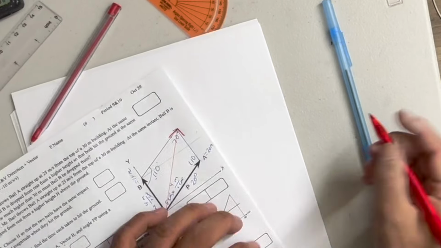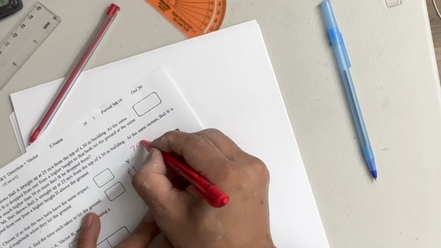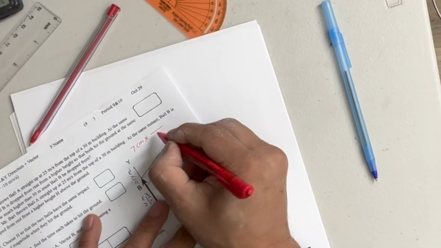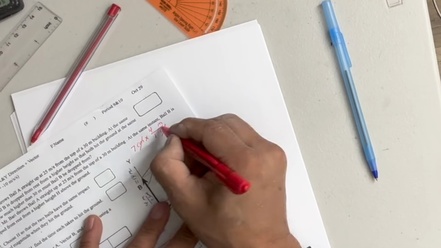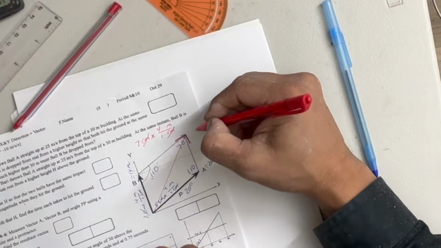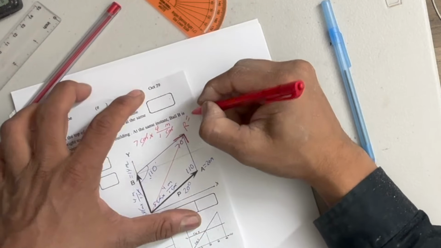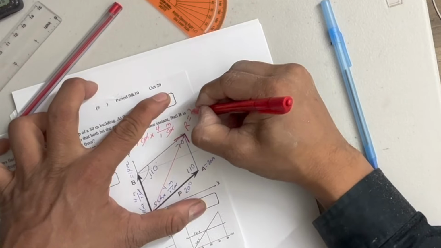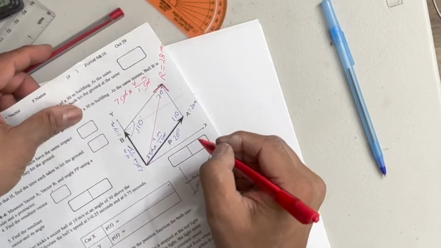I'm just going to say 7 centimeter. 7 centimeter times meter per centimeter. 1 centimeter is 4 meters. Centimeter, centimeter cancel, that's 28. So it should be a little bit more than 28, but I'll say 28 meter. Okay, now let's see the angle.